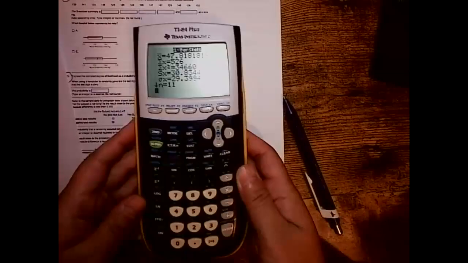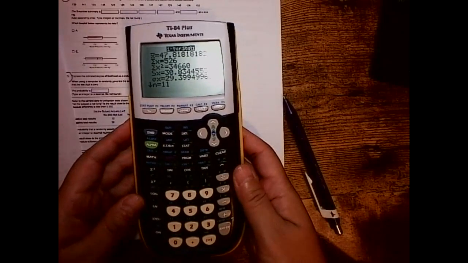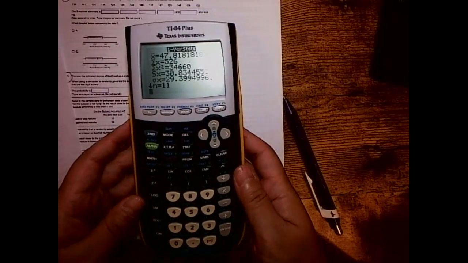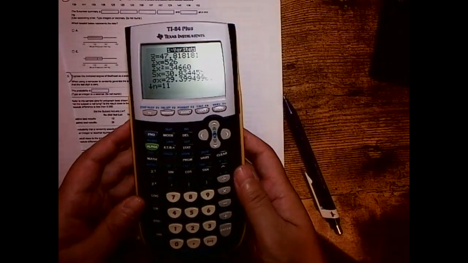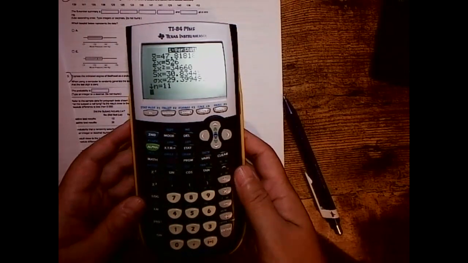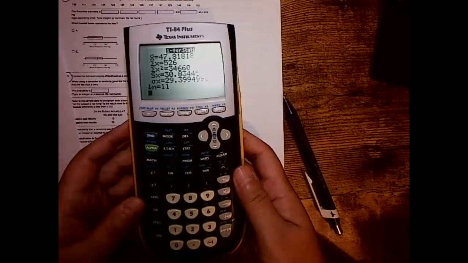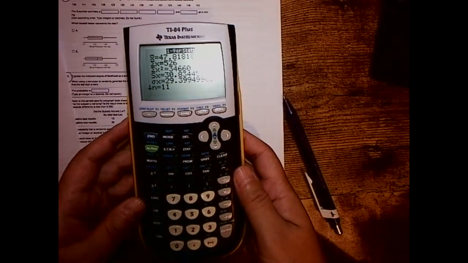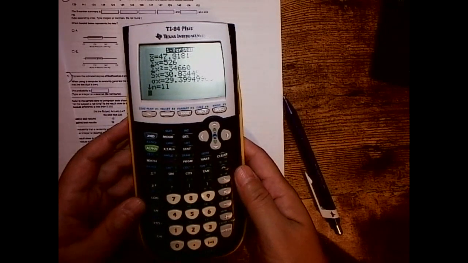Do you see the same thing here? Everybody, if you have a TI-84 calculator, you should see the same thing. The time-consuming part is just to make sure you enter those values correctly into the calculator. Be very careful. If you enter one number wrong, of course all those statistics will be different. Make sure you enter the values correctly.